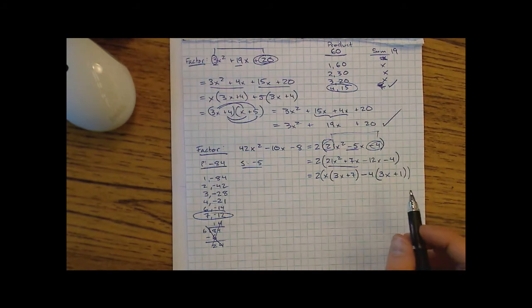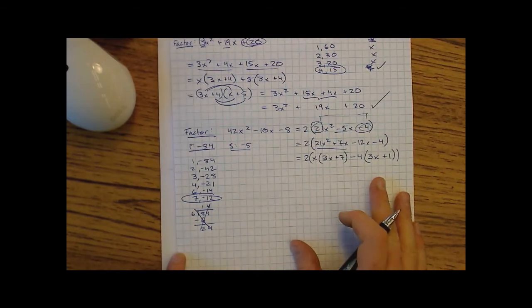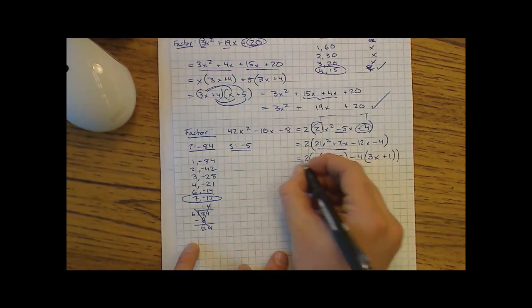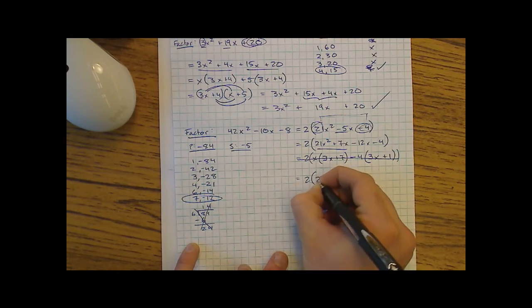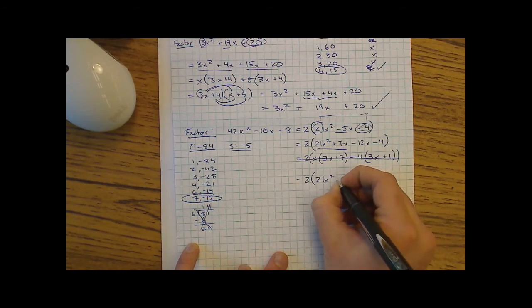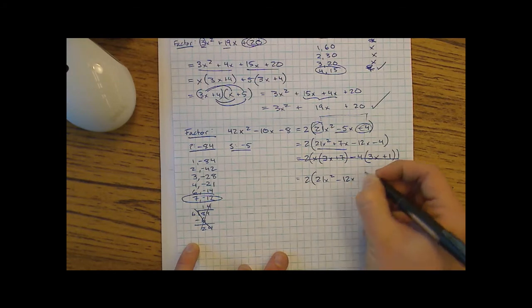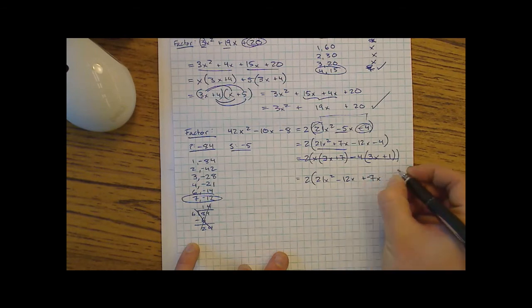So let's see. If I didn't find the greatest common factor, I might have to try grouping again. So I'm going to try grouping these differently. I'm going to do equals 2. I'm going to copy again 21x squared. This time I'm going to do minus 12x here. Plus negative 7x. No, that's positive 7. So plus 7x minus 4.